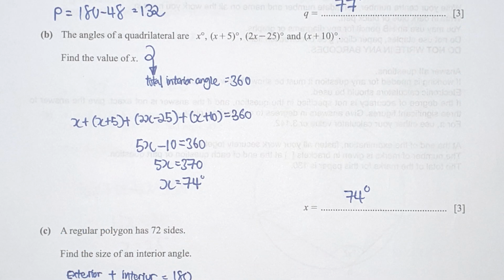Second part, the keyword is actually hidden in quadrilateral. A quadrilateral has a total interior angle of 360. Hence, by adding everything up, it should result in 360. So after you run the calculation, your X final result should be 74.